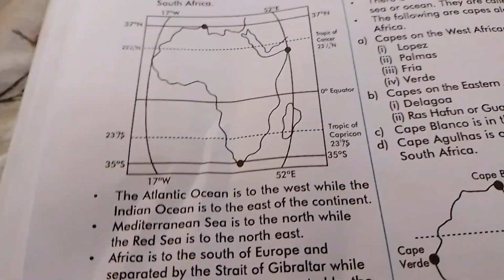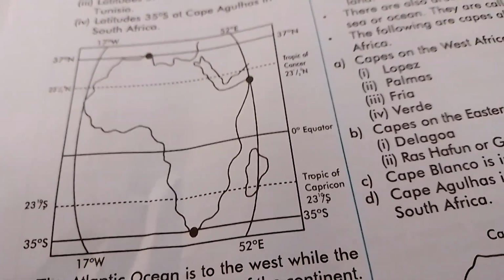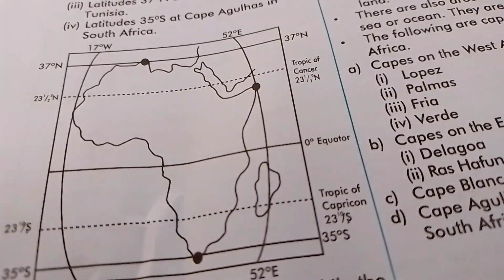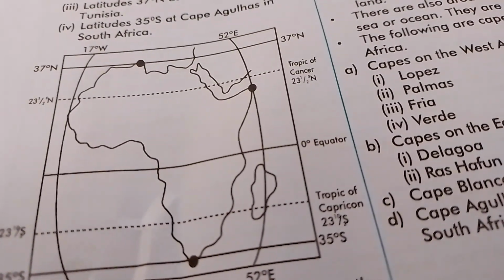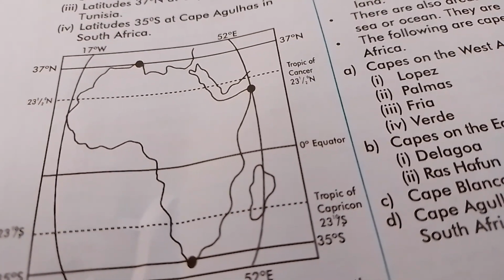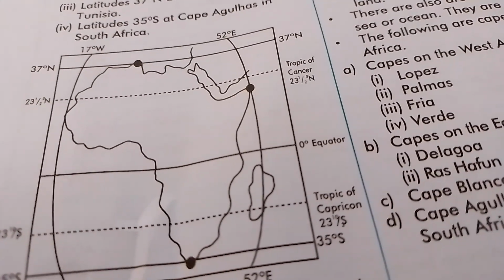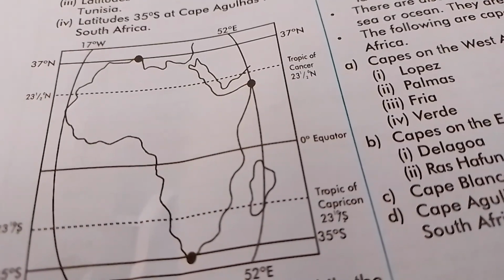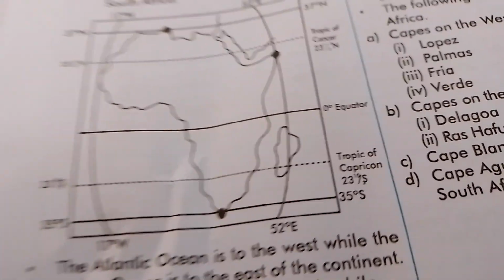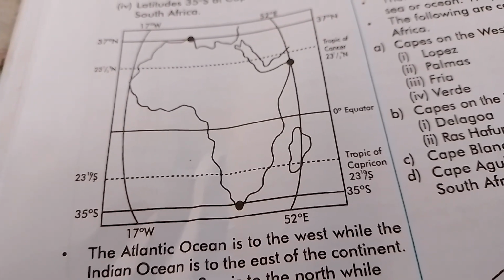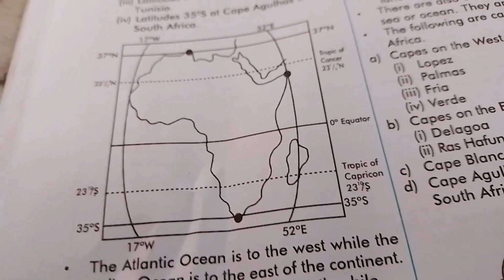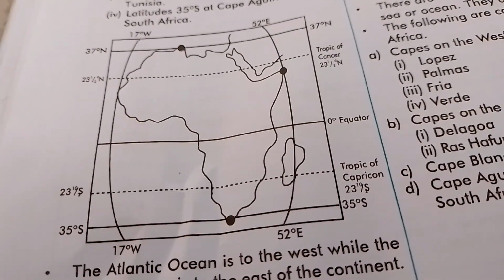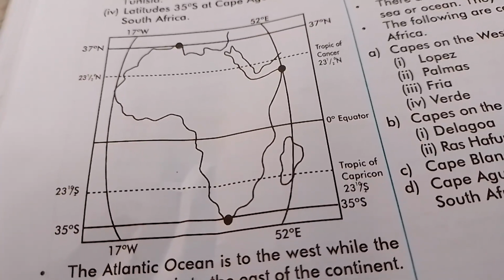So you can see this African map, how it looks. We have the 17 degrees west, that is the far longitude on the western side, and the far longitude of the eastern side is 52 degrees east. We have latitudes, 37 degrees north, and another one, 35 degrees south. Of course, that is how Africa is enclosed. We can't forget the equator, which is 0 degrees. It also divides Africa into two parts, the northern hemisphere and the southern hemisphere.